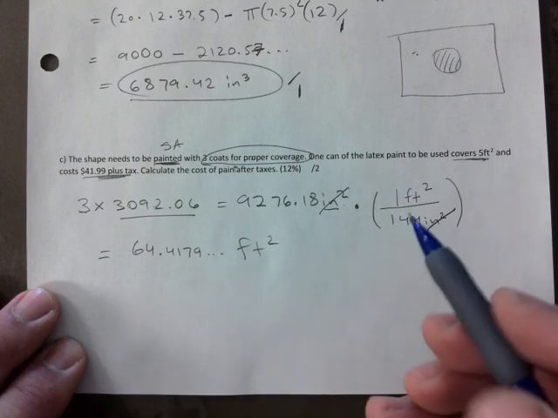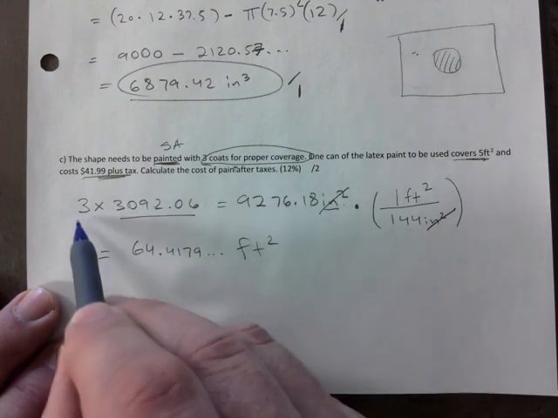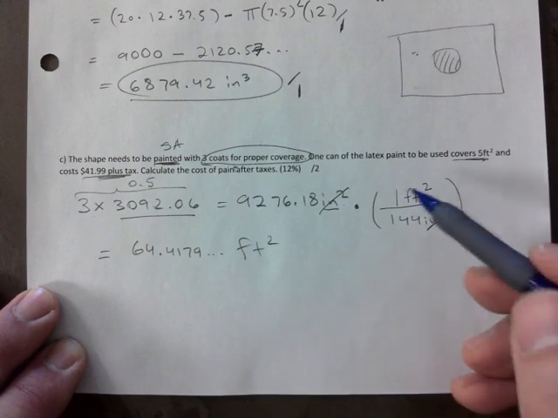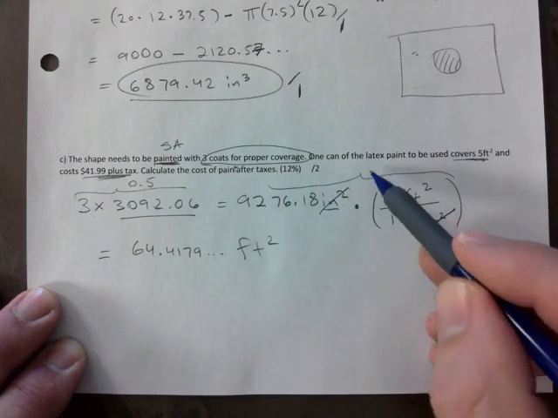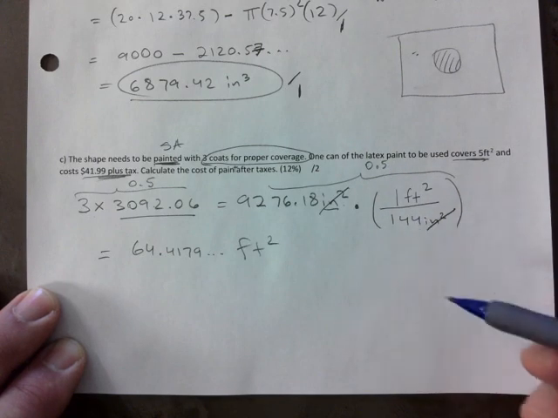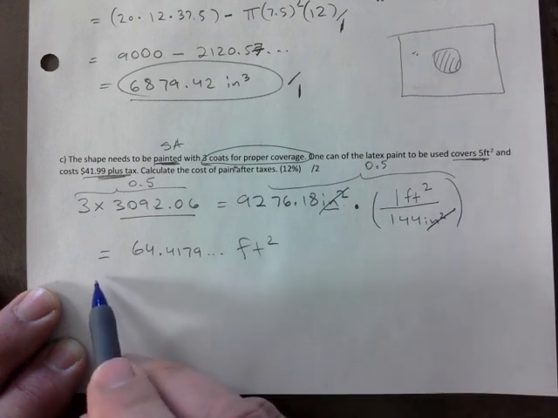Let's see how the mark allocation is going to be. You're going to get half a mark for performing this step right here. Then you're going to get, I should be more, but for today we're just going to go half a mark for converting properly. So meaning you have to have the 144 there. And now you need to figure out the number of cans.